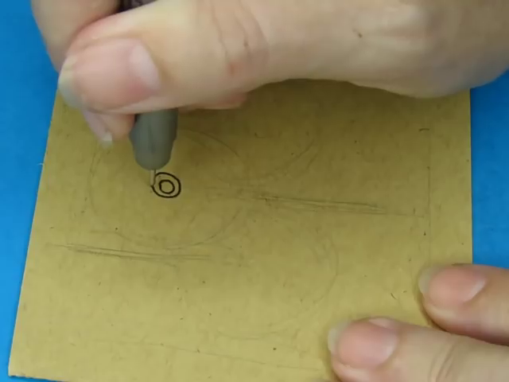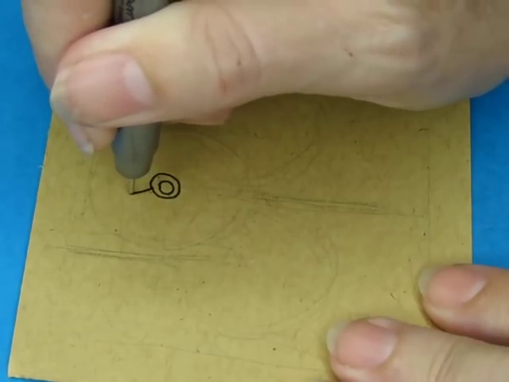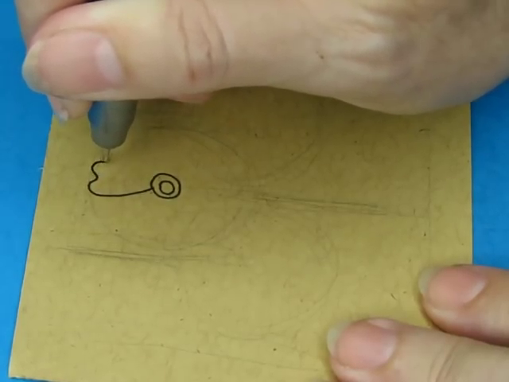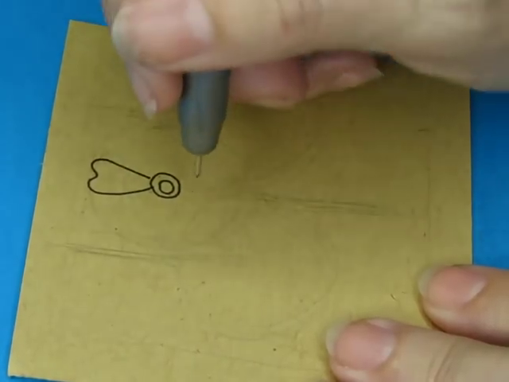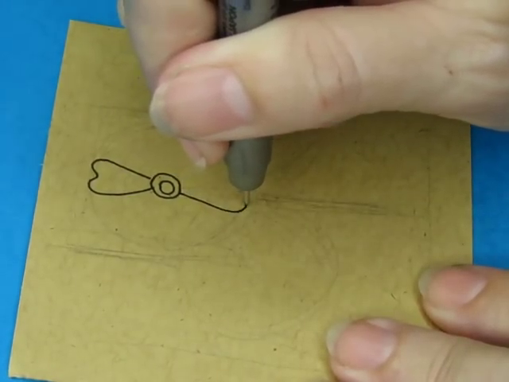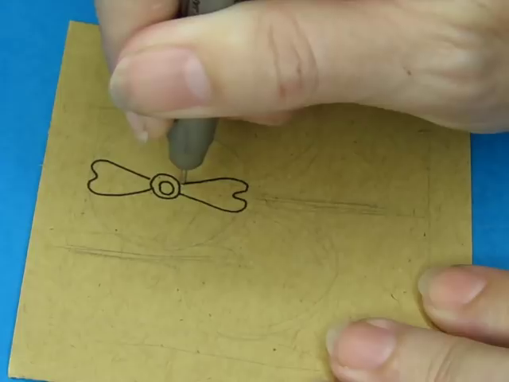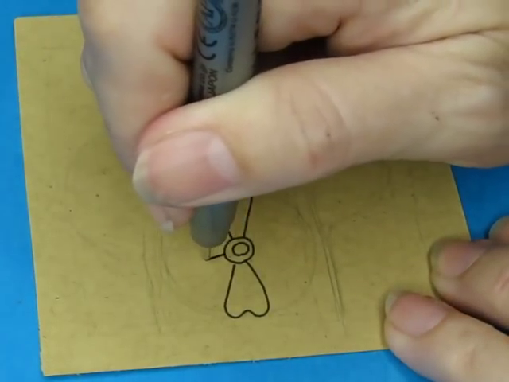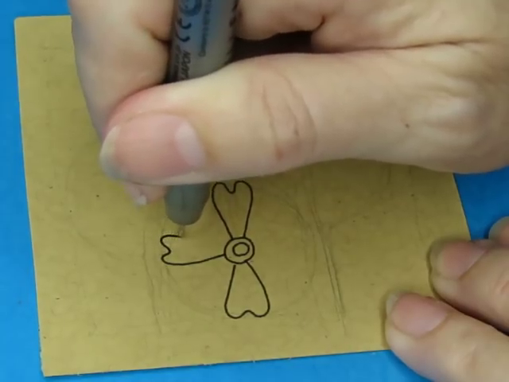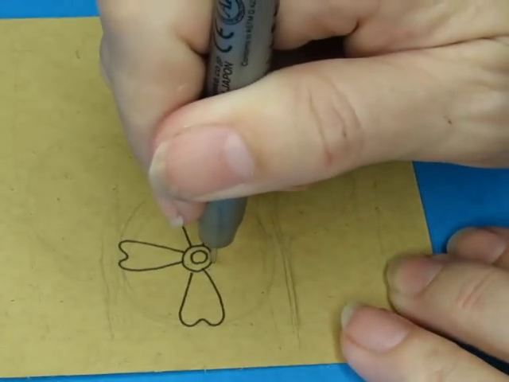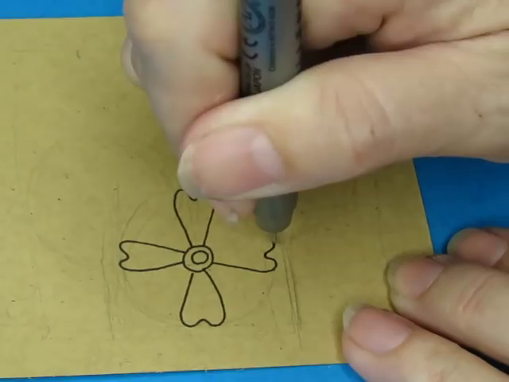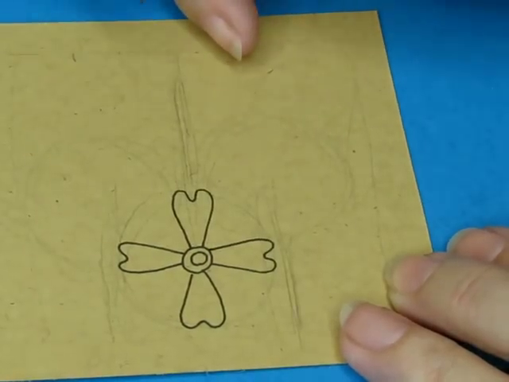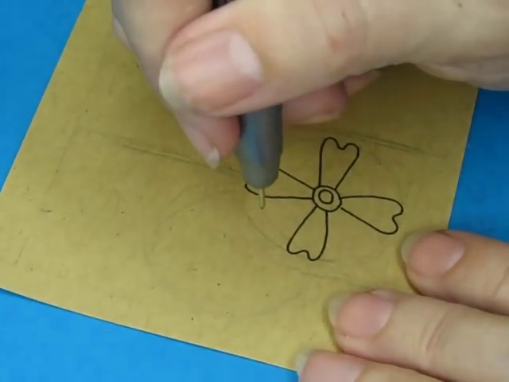And then coming up here, I'm going to make this heart-like shape like that, and down this way like that, and like that. And then I'm going to do in here.